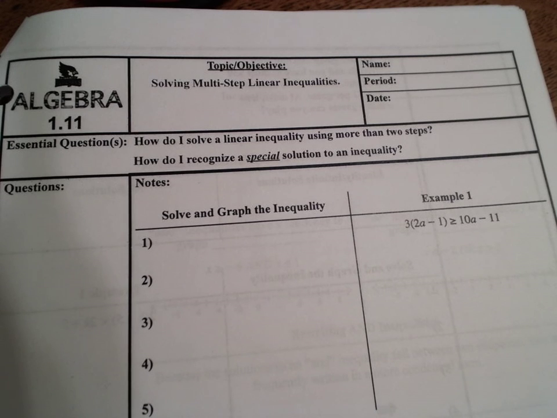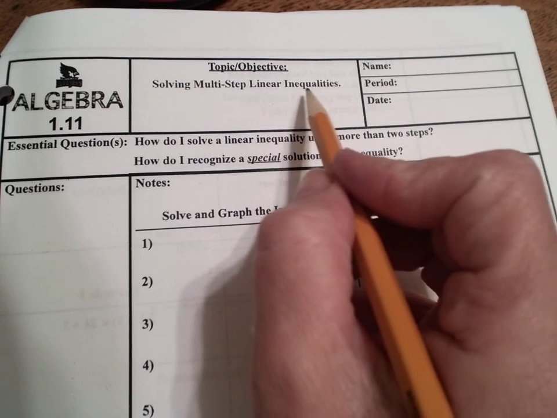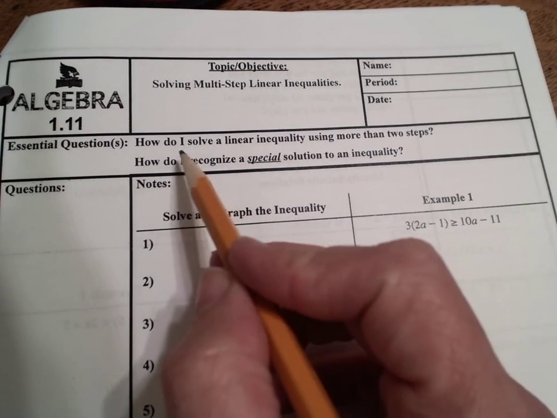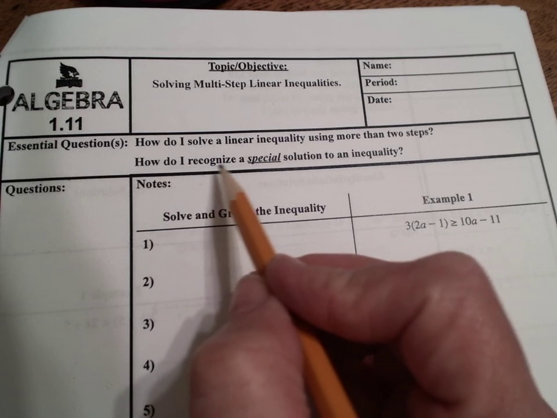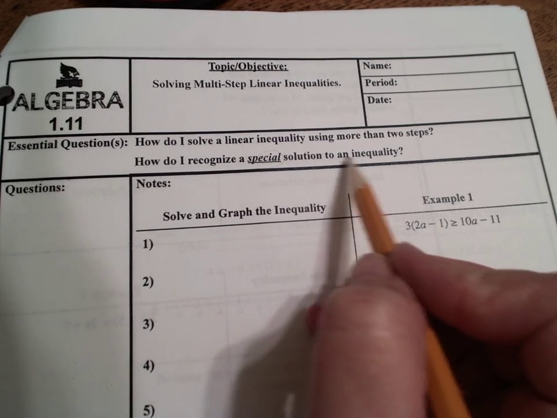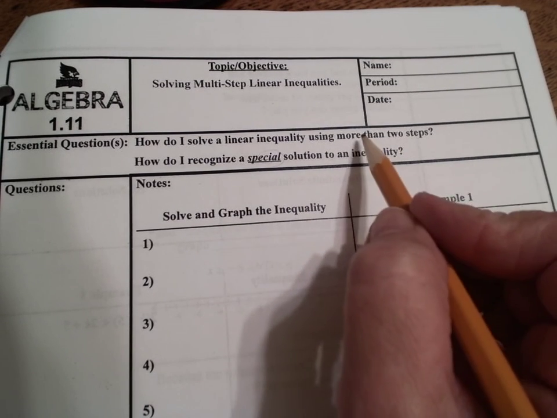Okay, this is Algebra 1.11, and this is solving multi-step linear inequalities. We're going to focus on how to solve linear inequalities using more than 2 steps, and then how to recognize a special solution to an inequality. So back to here for the 2 steps.